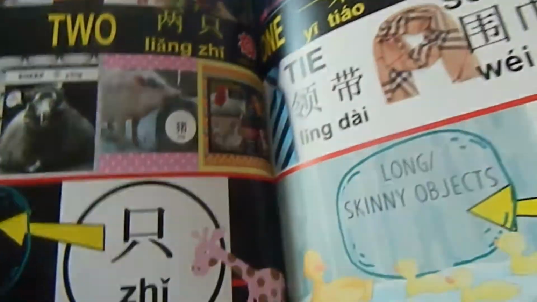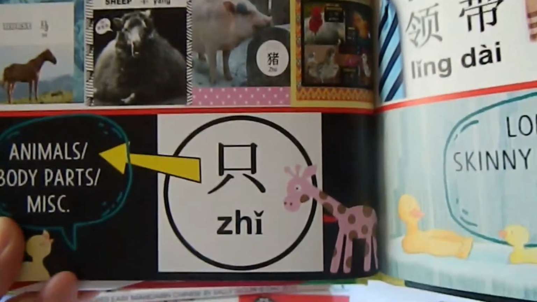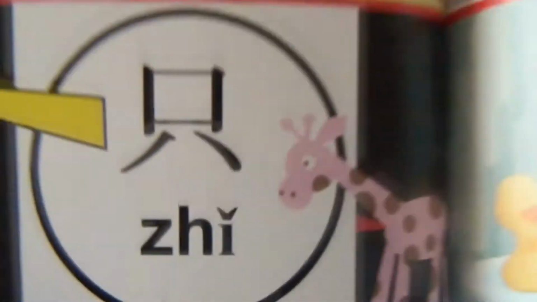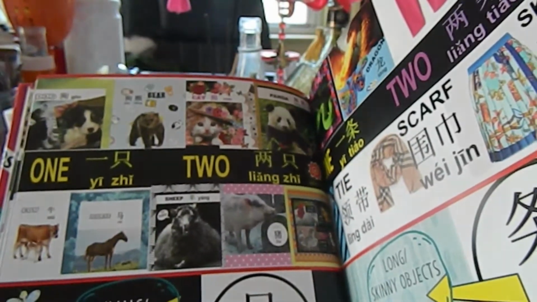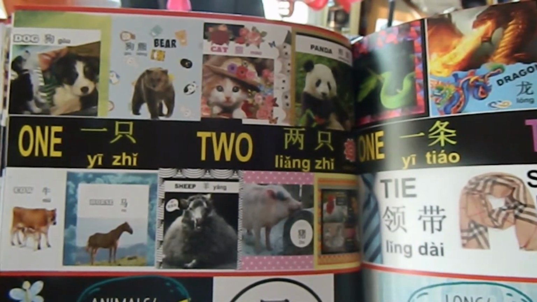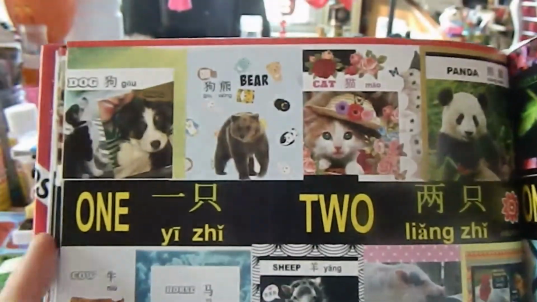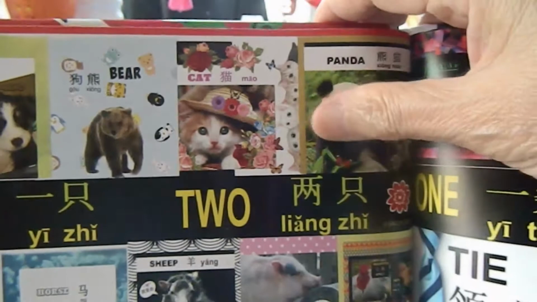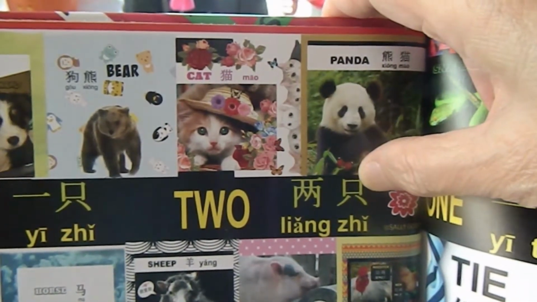Now, the next one, 只. This is for animals. 只, you see that? 一只狗. Now you say, I love one dog, 我爱一只狗. If you say, I love dogs, 我爱狗, that means in general. So if you want one or a number like two, 两只, you have to specifically use 只 for animals.